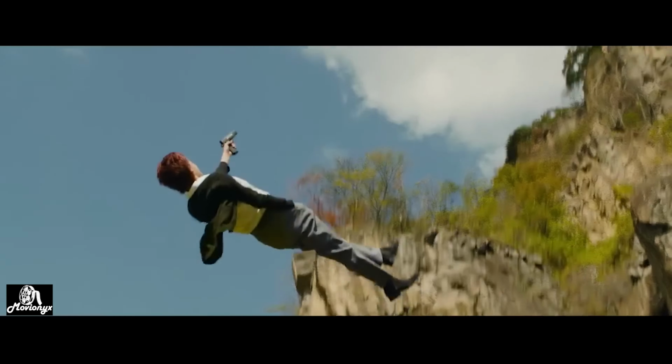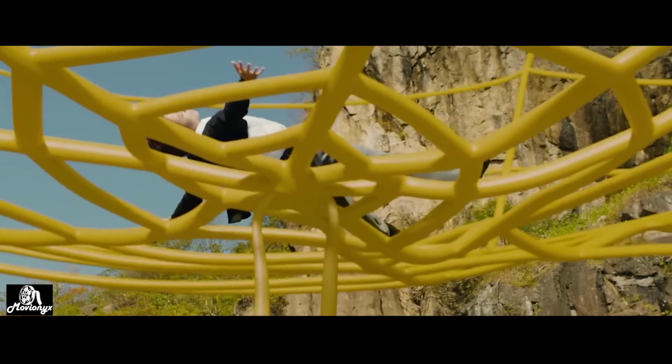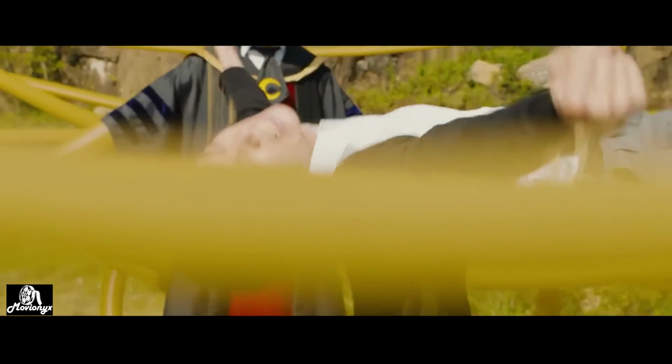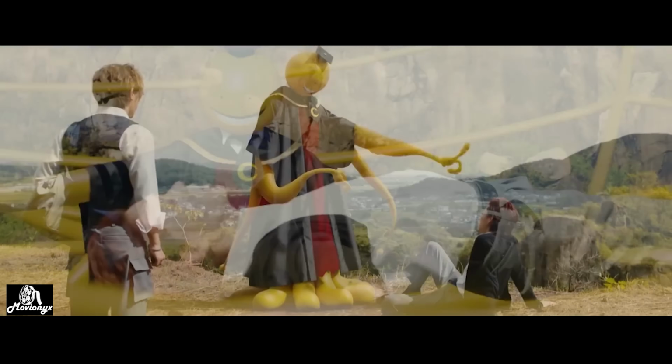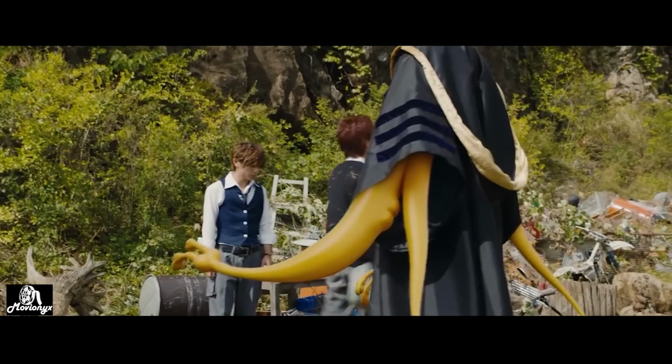Meanwhile, Koro-sensei uses his tentacles to build a web and stop the boy from falling. In this way, he was able to save his student, without running the risk of being killed. The boy is taken back to the surface and, frustrated, he leaves.